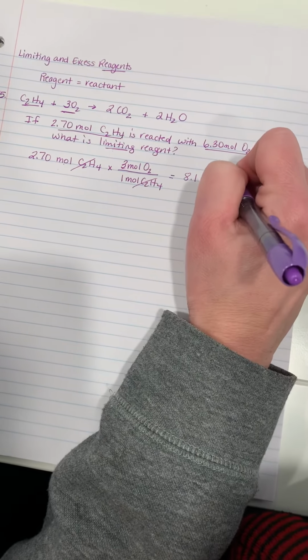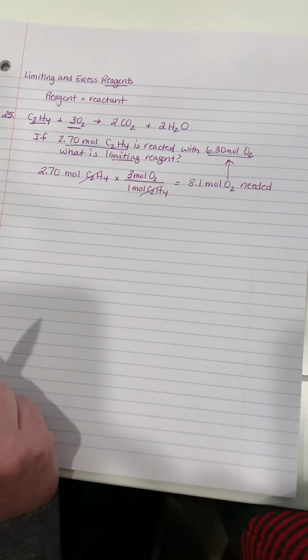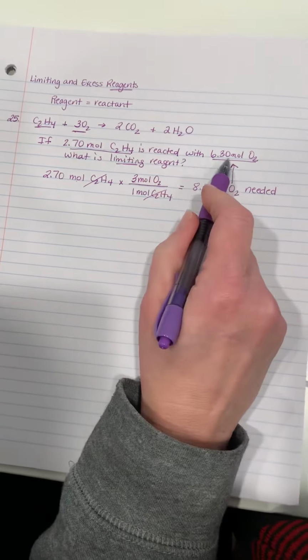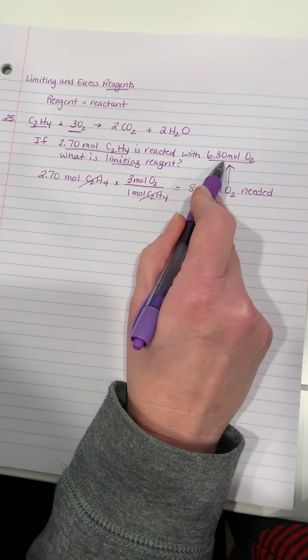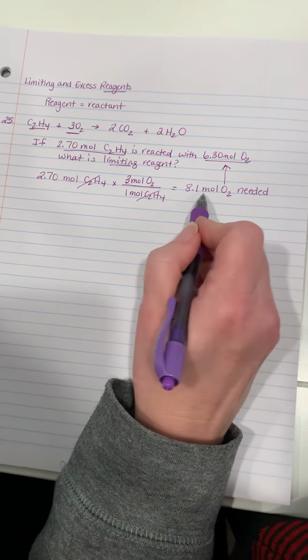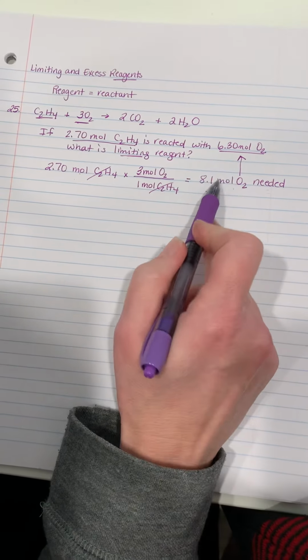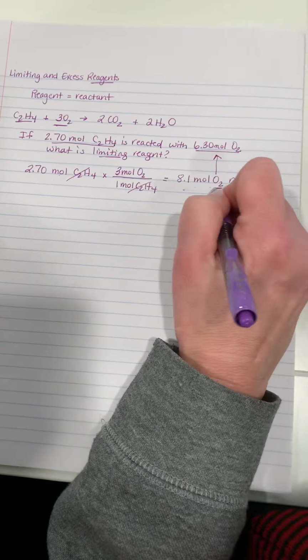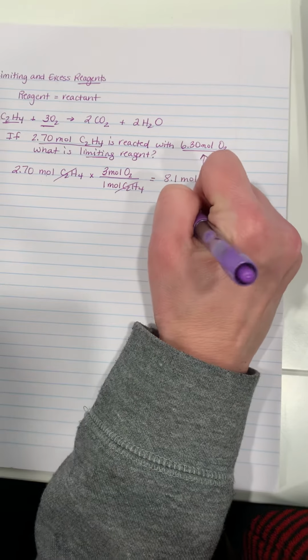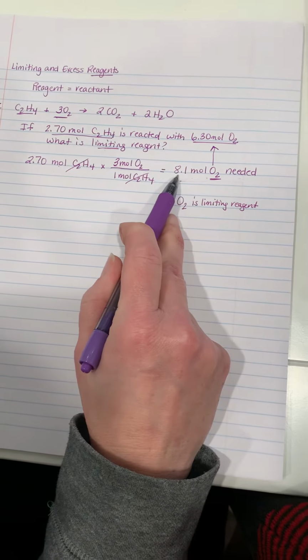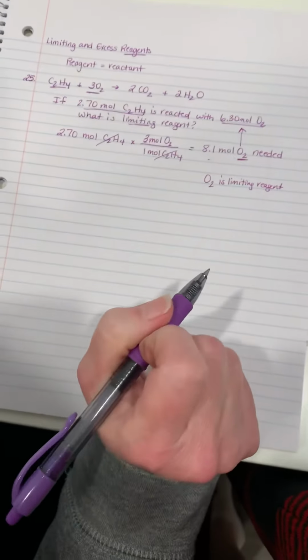If I go now back up to the information they gave me, I only have 6.3 moles of oxygen. That's not enough. And so this 6.3 moles of oxygen is like the bread. It's going to limit how much product I can make. So this number that you calculate is what you need. When you compare it to the number given in the problem, if it is not enough, that substance, O2 in this case, is your limiting reagent. Because we need 8.1, but we only have 6.3, the oxygen is your limiting reagent.